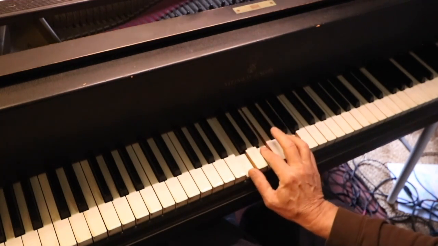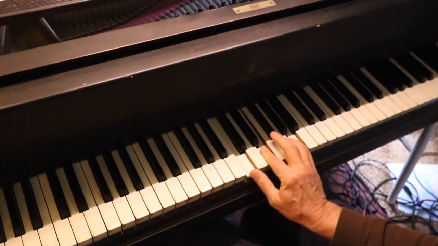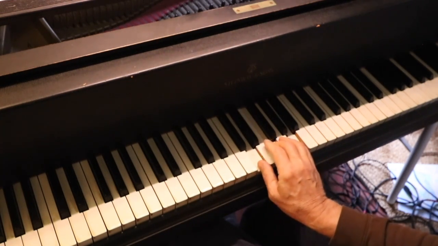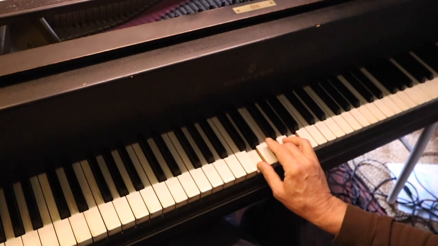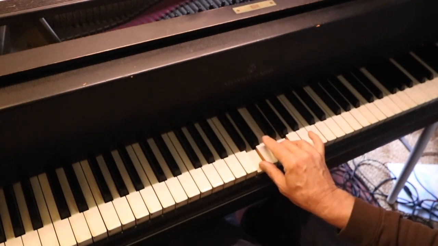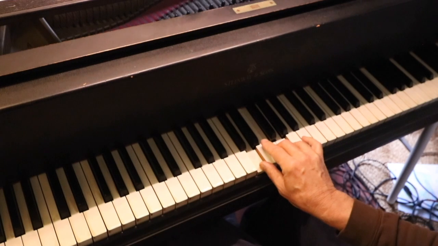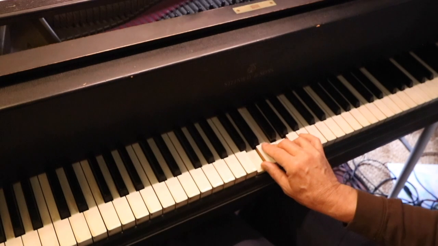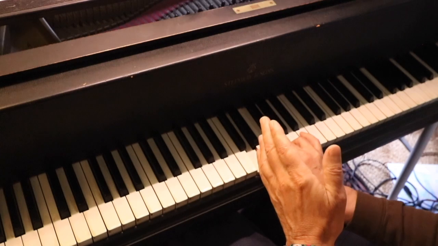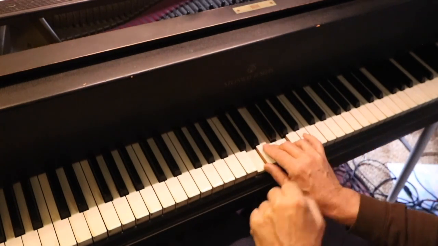So now it's C, E, A. When I go to the D minor, I don't have to move my hand, I just bring my thumb up and play D, F, A. And when I do the G7, instead of A, I play G: D, F, G. The idea is to get so you can count to 4, and you still have to count to 4 if you're going to make it more interesting.